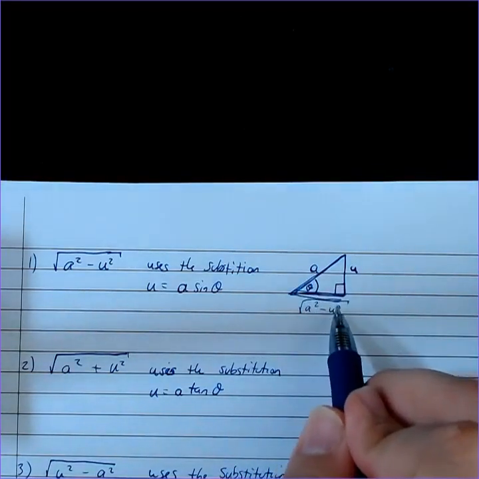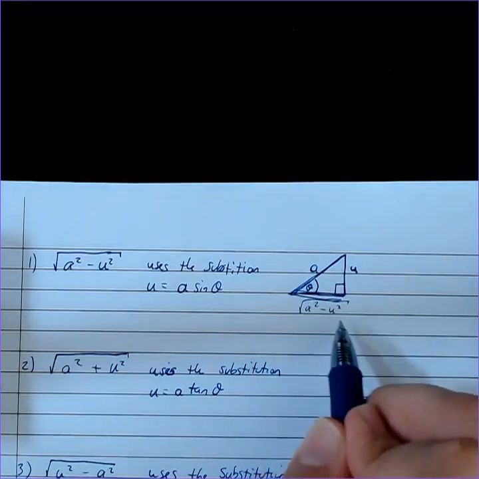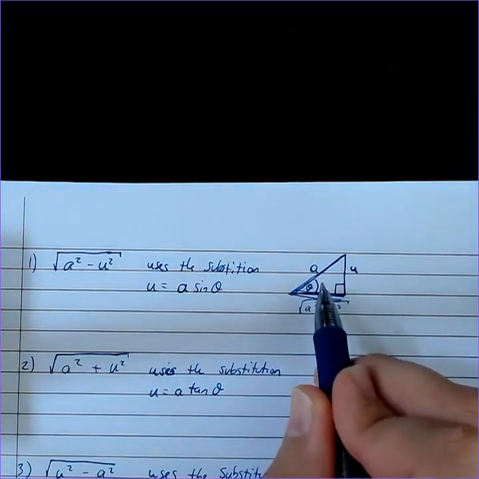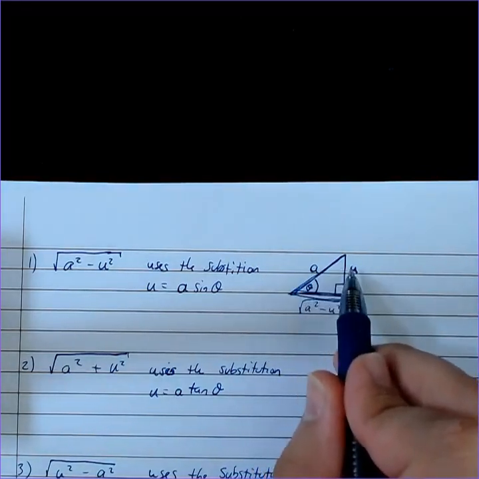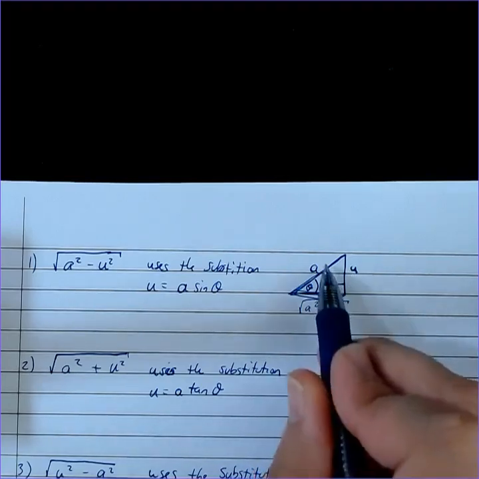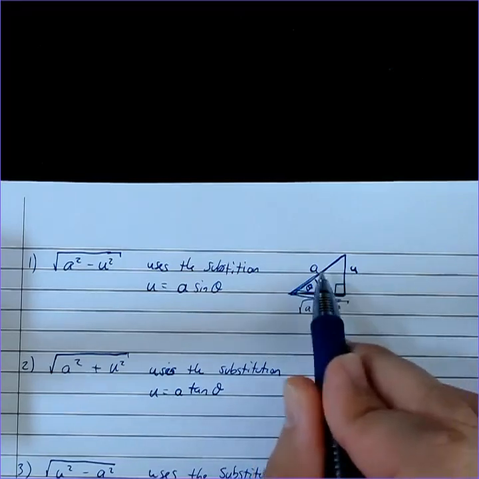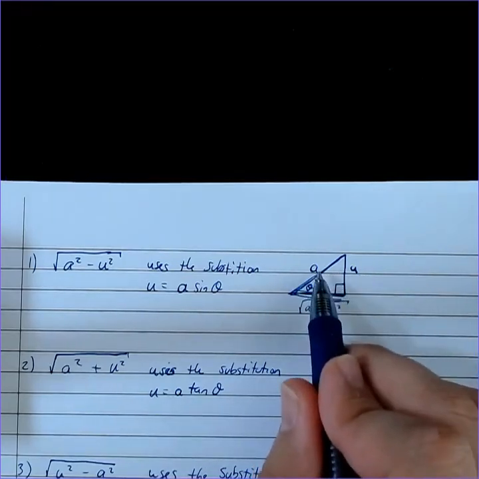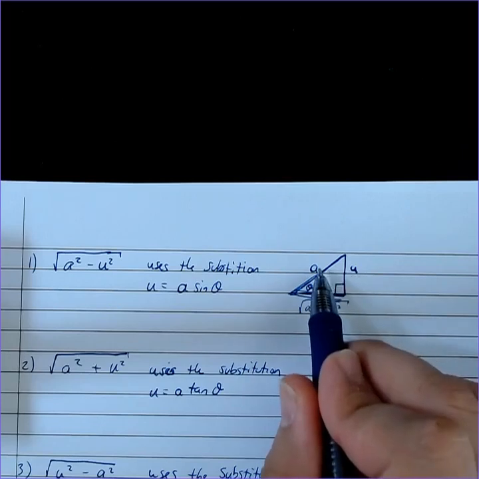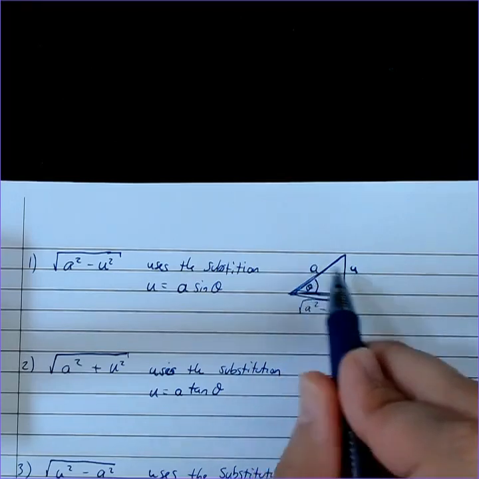Okay, well, I am trying to get away from using this. This looks complicated. Well, if I have these two pieces of information, then this third one is just generated from those two. So instead of worrying about this piece of information, let me use these two. Okay, well, these are the side opposite and the hypotenuse of a right triangle.